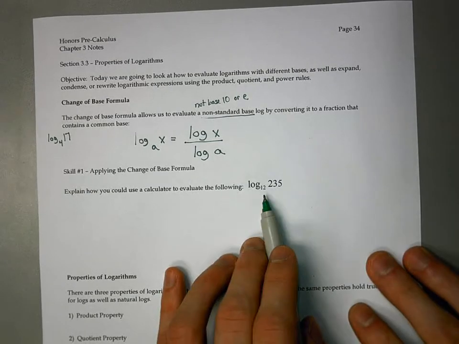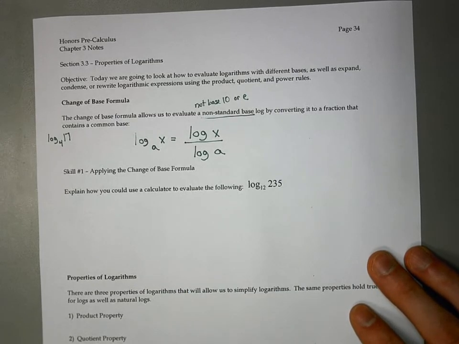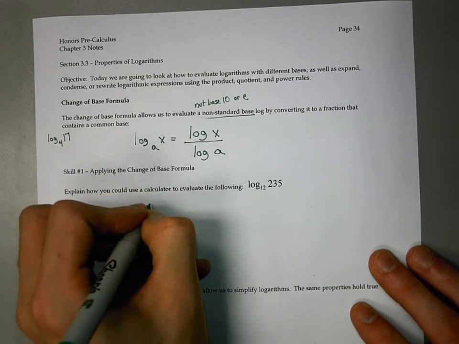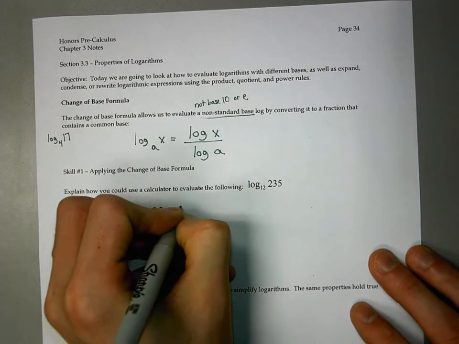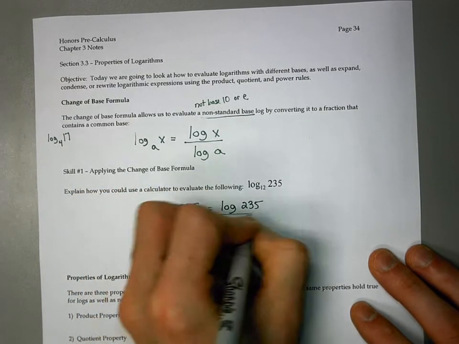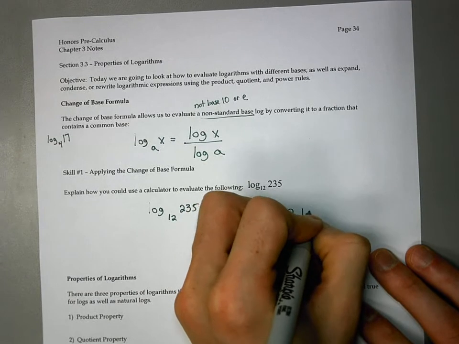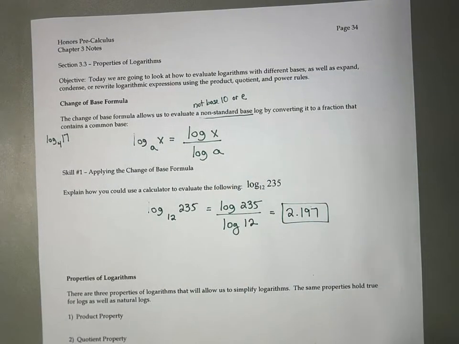So the first one right here, log base 12 of 235, how would I solve that? Well, since there's no log base 12 button on your calculator, you would apply the change of base formula, which says I'm going to take the log of 235 and divide by the log of 12, which is going to give me 2.197. So very straightforward process. If you've got the TI-84 Plus with the new operating system, under math there is an option to have a logarithm with any base. So if you want to use that function, feel free to use it.